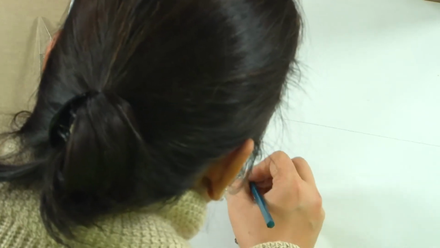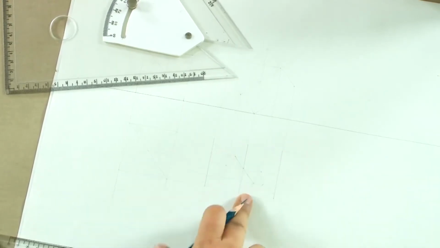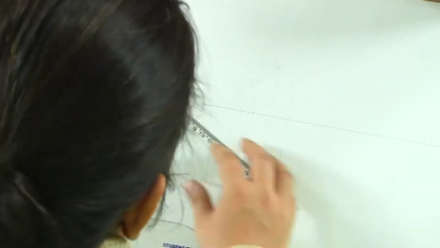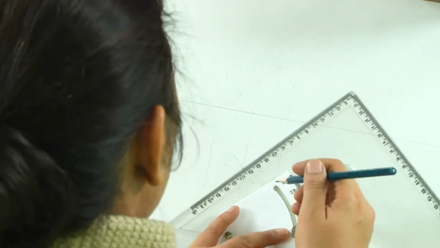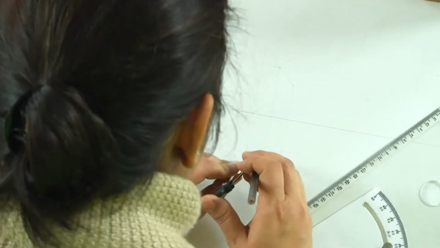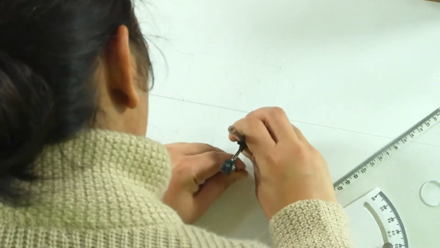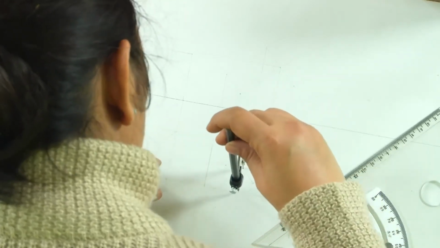So what we get here is this, and now we will rotate this entire cube about this axis. Since this was the axis and there was this perpendicular, let us set our set square to match this axis and draw perpendiculars and trace all the points onto these lines.